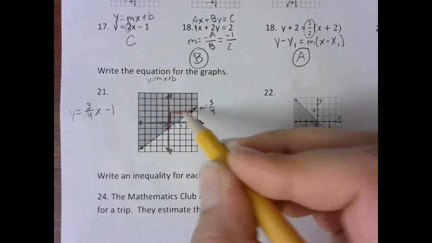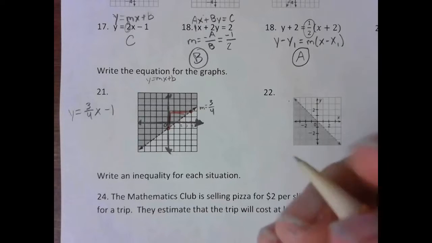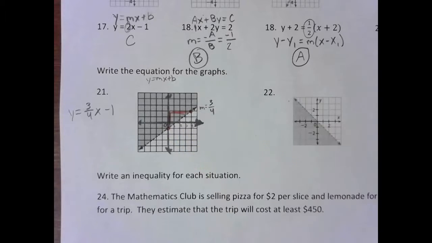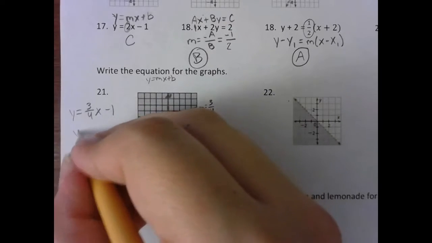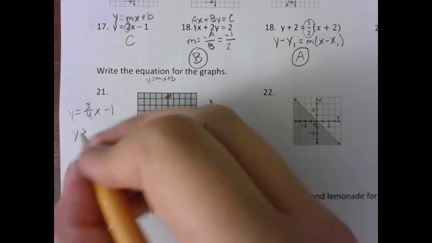That gives me my line, but now I need my shading. Well, I'm going to guess that y is greater than. So this is my guess. I'm going to guess that y is greater than, not equal to, because it's dotted.